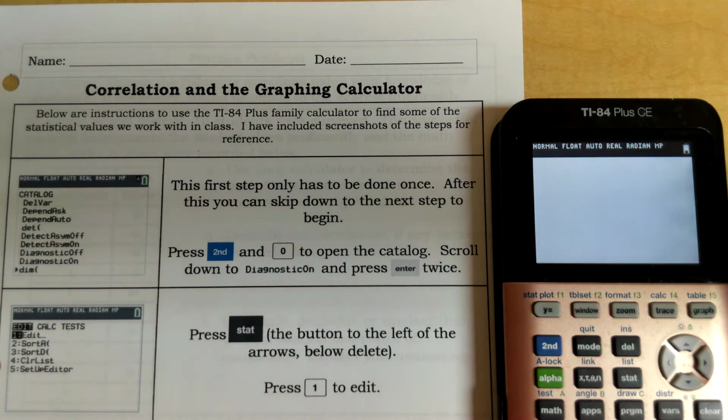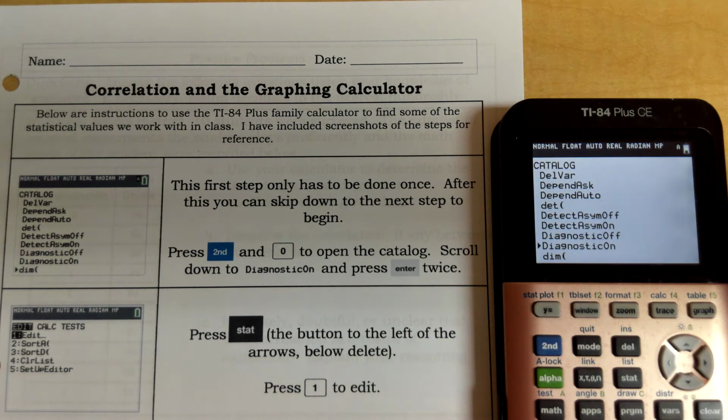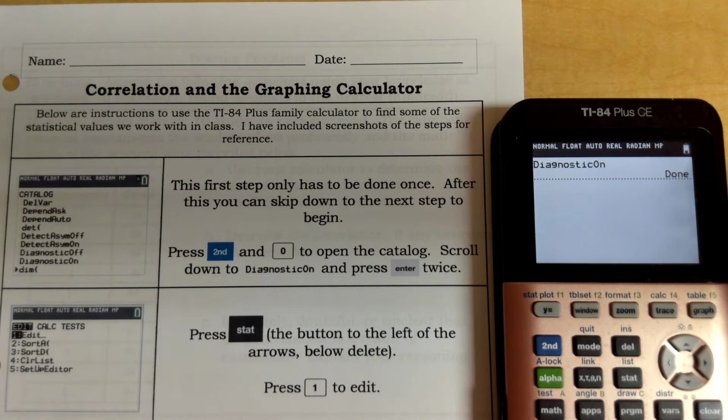we can get started. So we're going to start by pressing second 0, and then you are going to scroll down until you come to diagnostic on. And again, this is only something we have to do one time. After this, we won't do it again unless your R value doesn't show up, and then we will have to do it again. So diagnostic on should be on. You're going to press enter again. It says done, and we can go ahead and start.